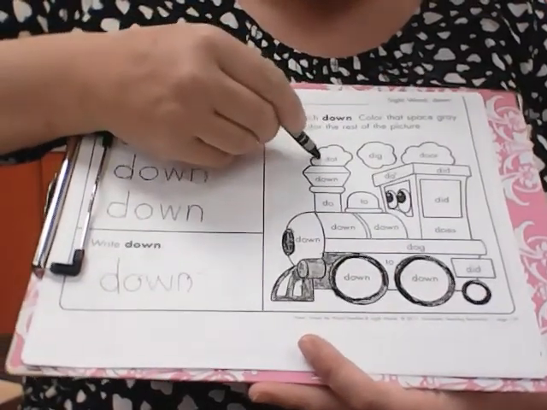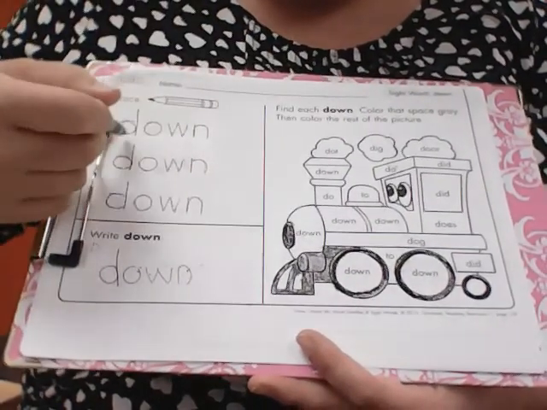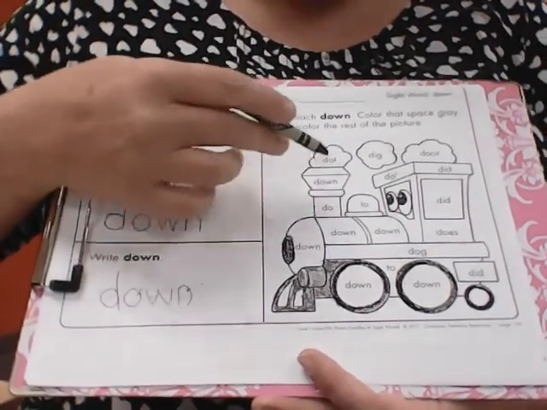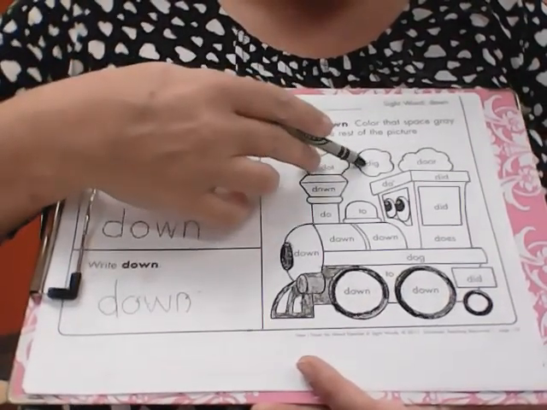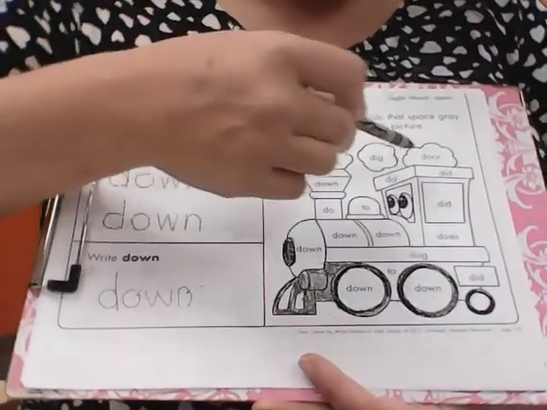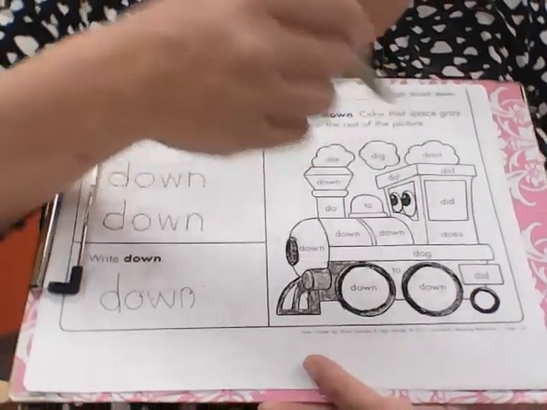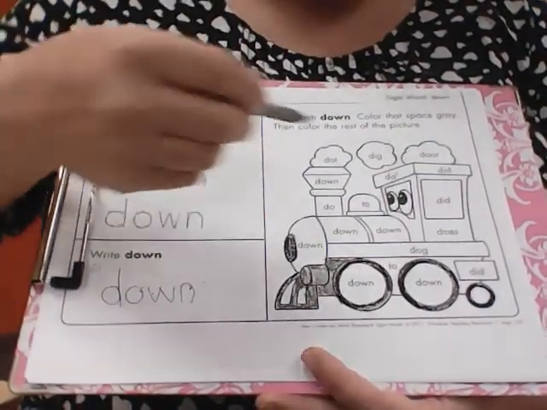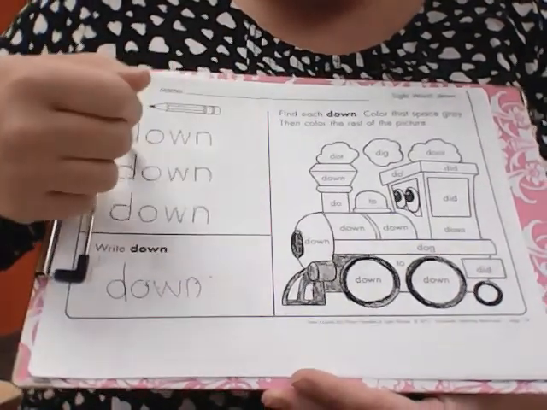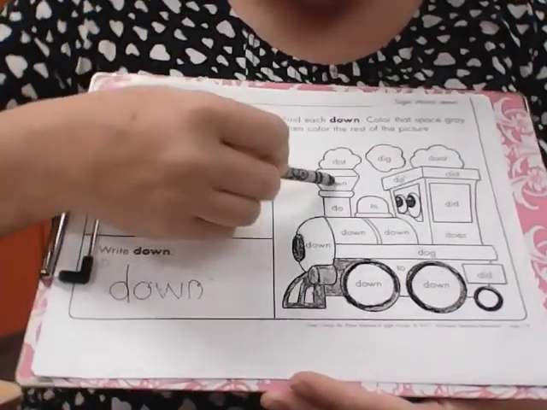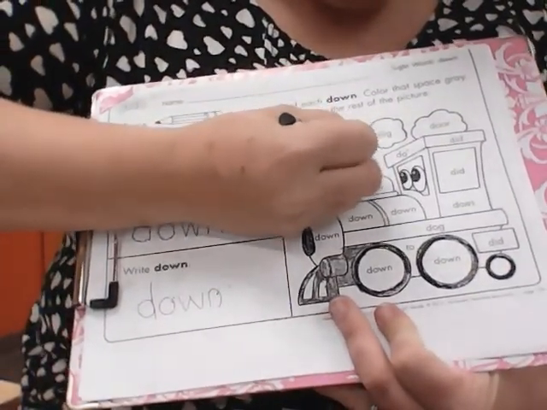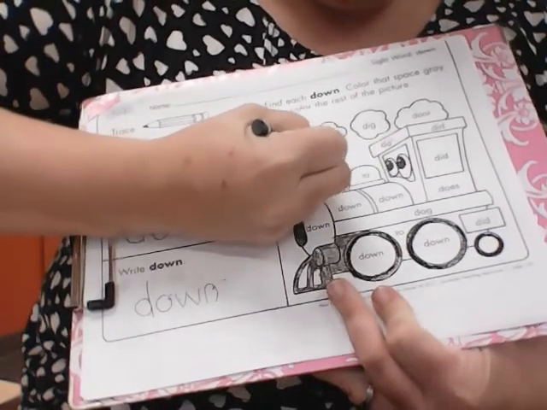So I'm going to look right here, D-O-T. D-O-T, so D-O, oh, nope, ours has a W, this one has a T, so I'm not going to color it. Then I'm going to go over here, D-I-G, D-I, no, there's no I in down. D-O-O-R, door, D-O-W, nope, so then I'm going to go down to the next row. D-O-W-N, ooh, D-O-W-N, yes, so then I'm going to color this part gray.